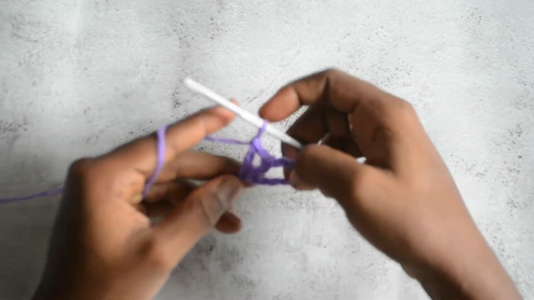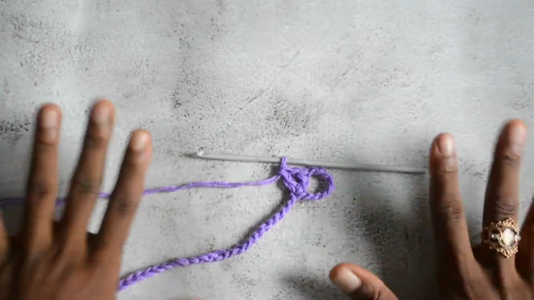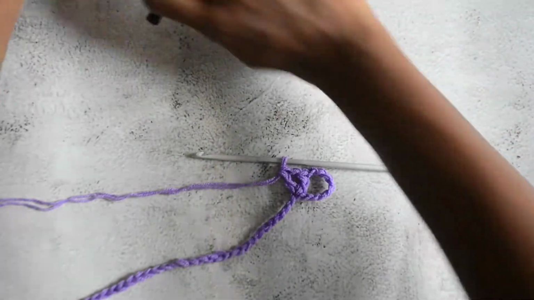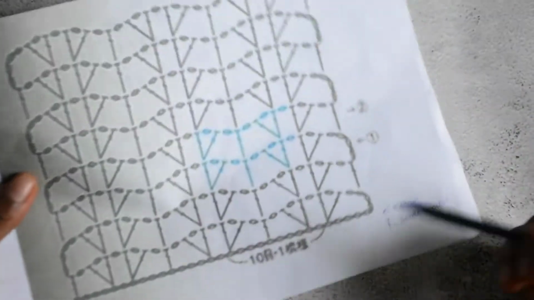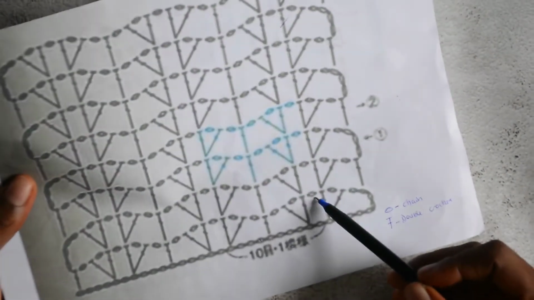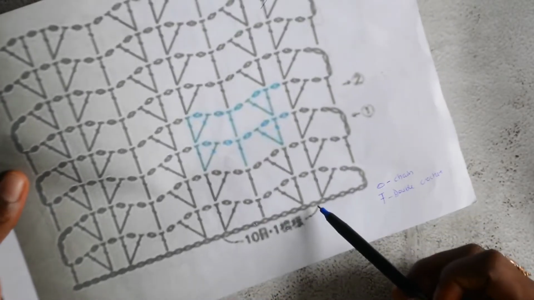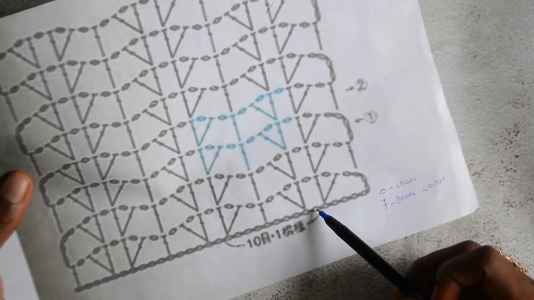Now, if you're not familiar with working double crochet stitches, I'm going to link my double crochet tutorial in the description box, so just check and watch that tutorial, then you can come back to this one. So I've just finished the double crochet, chain 1, double crochet in that space. Then I do a chain 1, which is this one you can see. I do a chain 1 and I skip 1 chain. You can see this chain, nothing is inside this chain. It means that we're going to skip it.